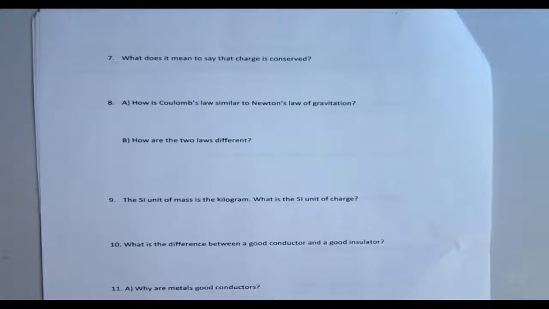This is the same thing as conservation of energy. A charge is conserved. It means there's no charge created or destroyed. It's just transferred from one object to another. All right, so that's what it means to have a charge conserved.